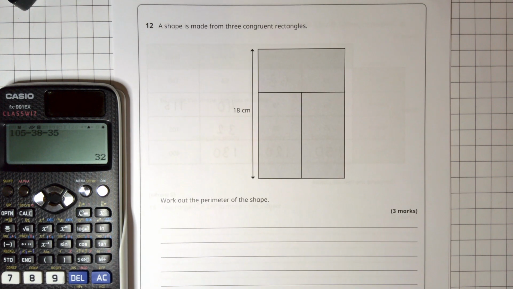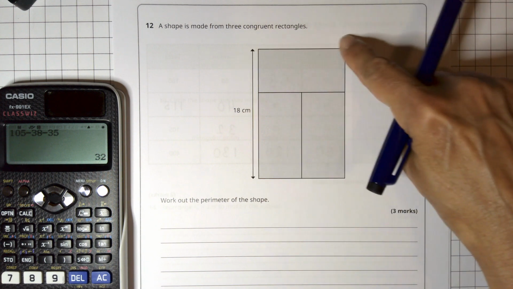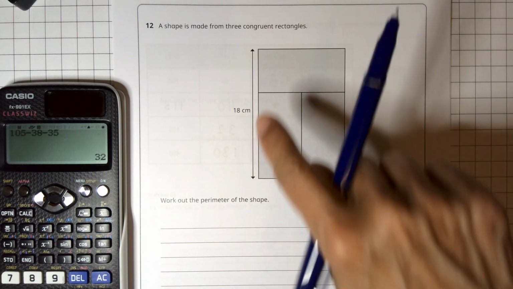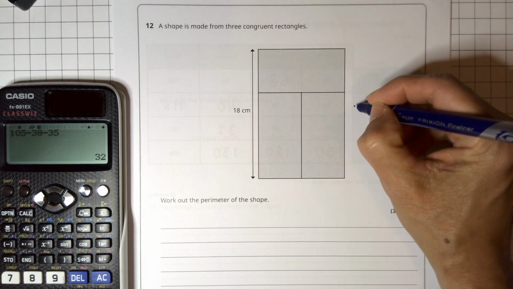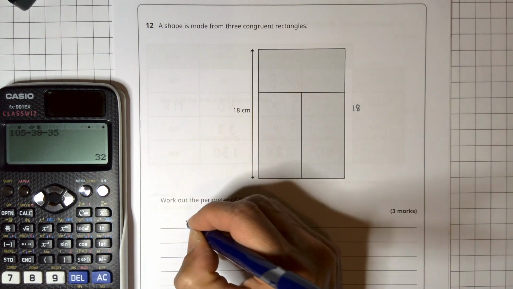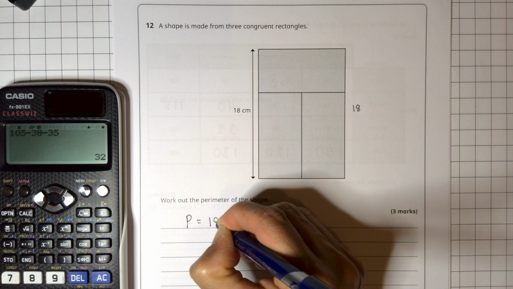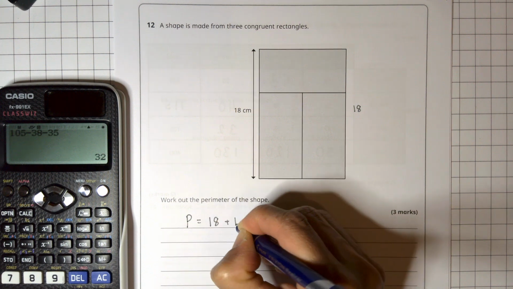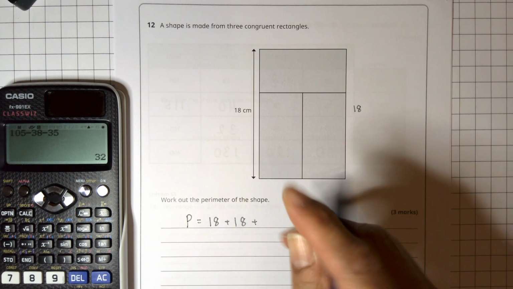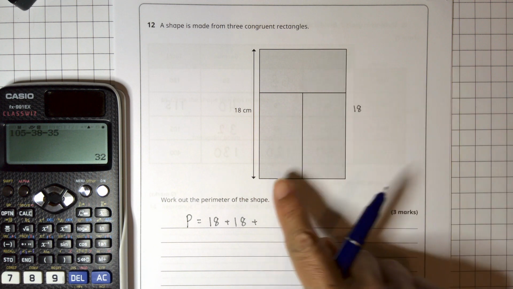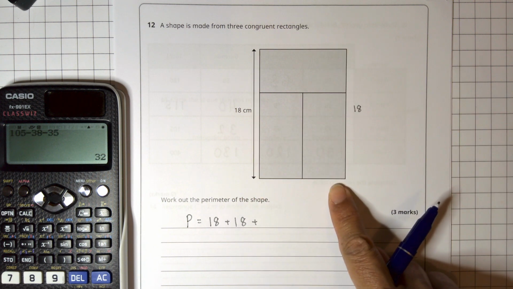Now the perimeter will be the outside of the shape, and if this side here is 18, we know that this side here will be 18. So if I'm working out the perimeter, we're going to have 18 for the left hand side plus 18 for the right hand side, but we also need to work out what the top is, which will be the same as the bottom. Now how can we do that?